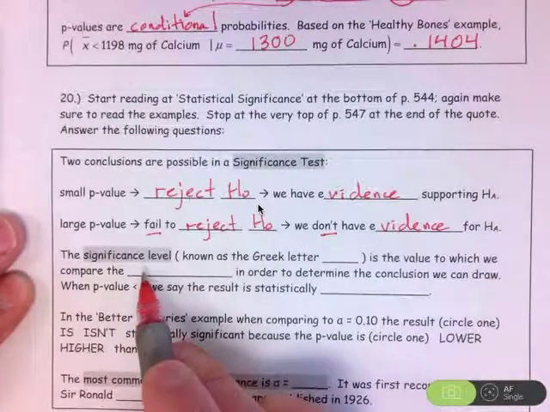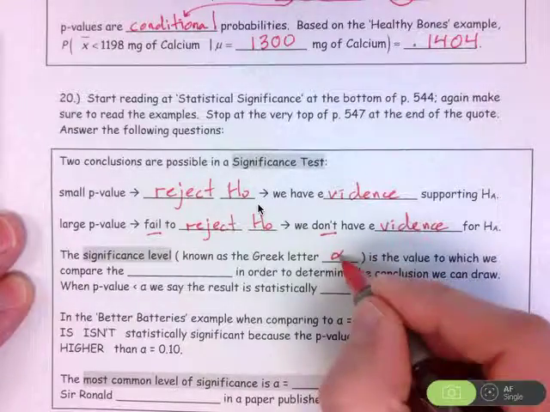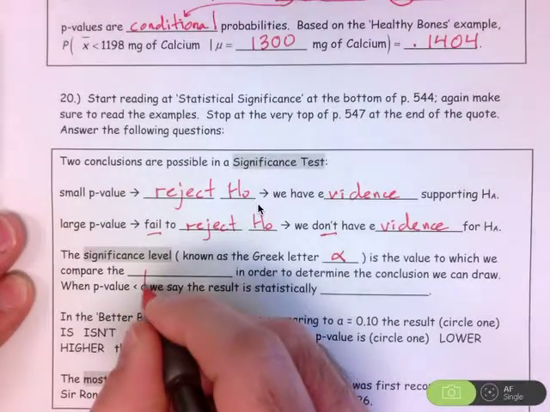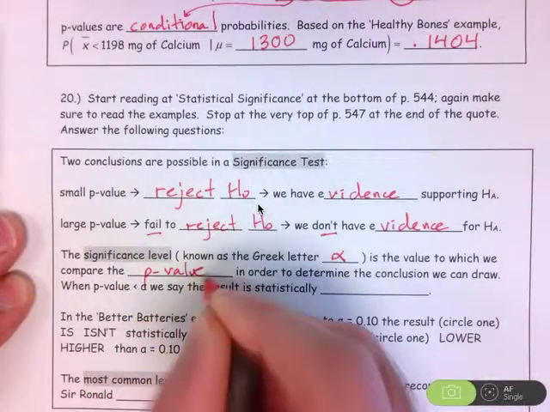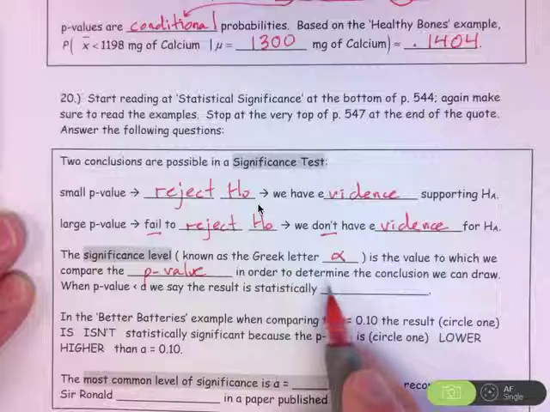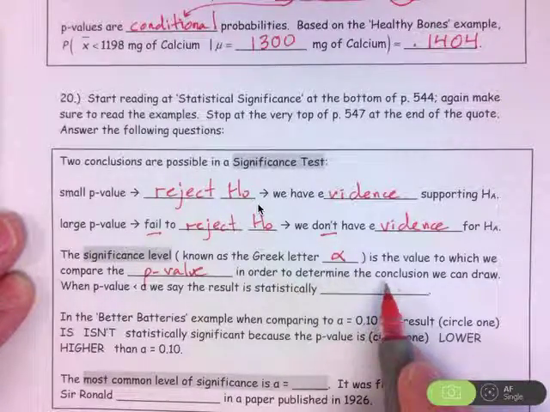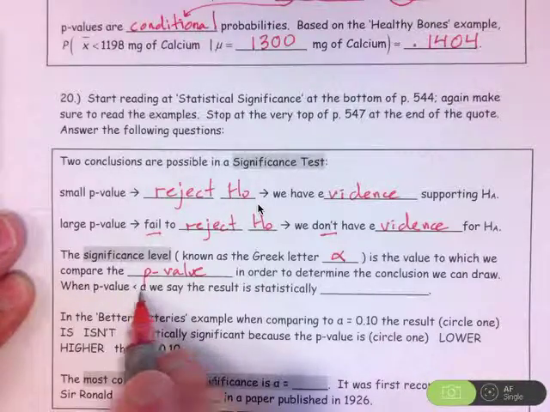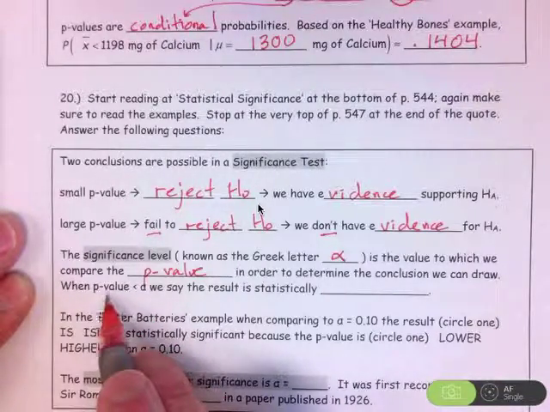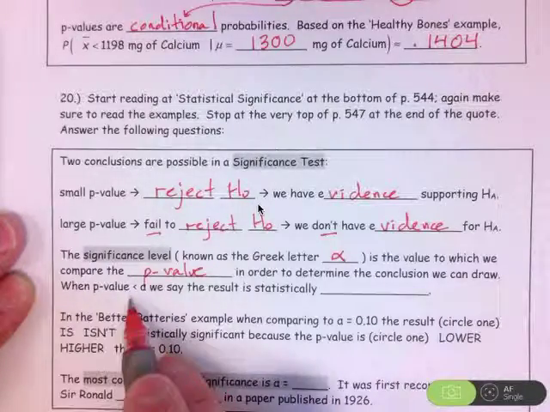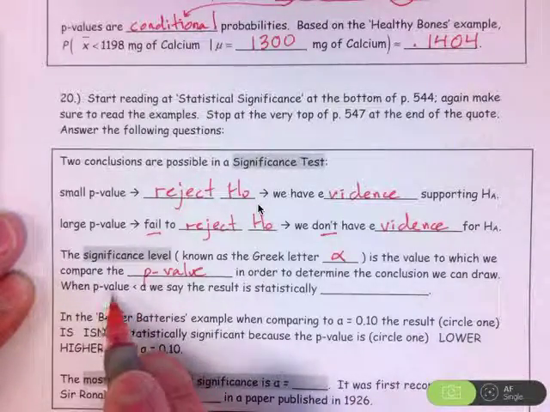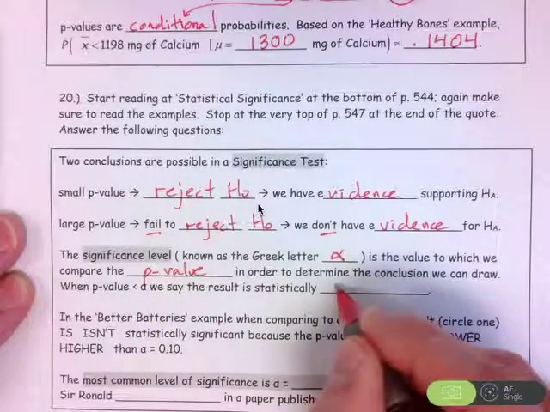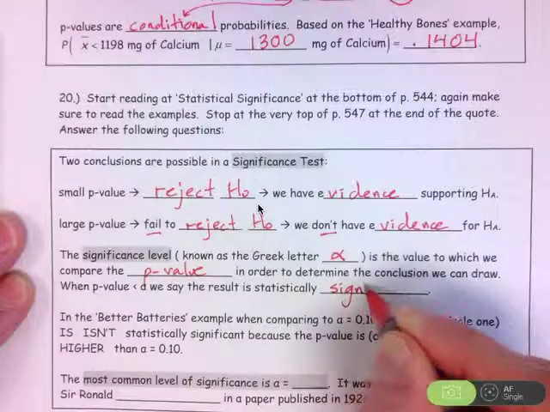So the significance level is known as the Greek letter alpha. It's the value to which we compare the p-value in order to determine the conclusion that we can draw. So when the p-value is less than alpha, that's when we say that we have a small p-value. That's when we say something unlikely has happened. So when the p-value is small, specifically when it's less than alpha, we say that we have a statistically significant result.